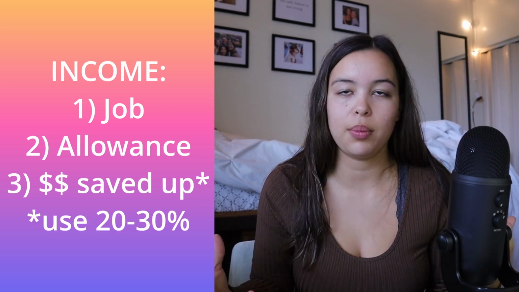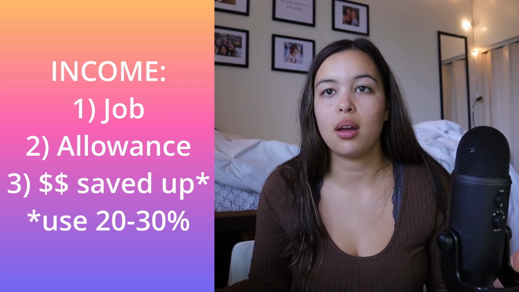Income is going to look different for everyone. Some of you might have a job. Some of you might be fortunate enough to be getting an allowance. You might be just using money that's saved up in your bank account that you've allotted to use in college. Now, don't just take whatever amount you have in your bank account and use all of that. You're going to want to have some leftover money for a rainy day. Take 20 to 30% of whatever is in your bank account and use that.